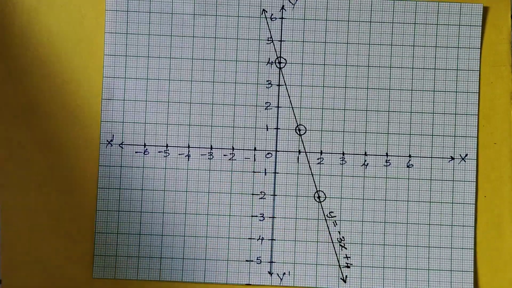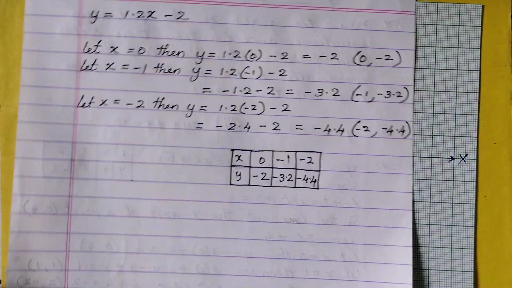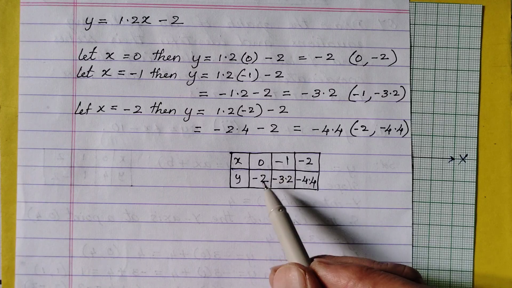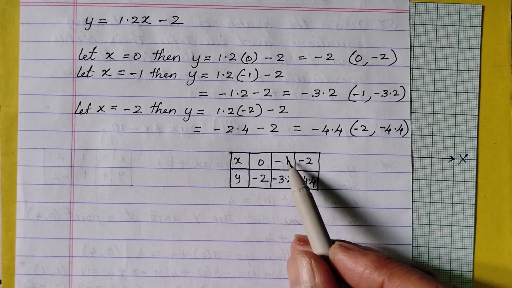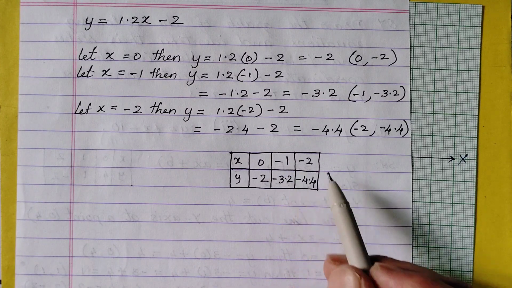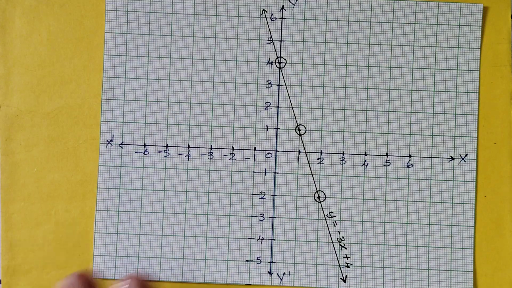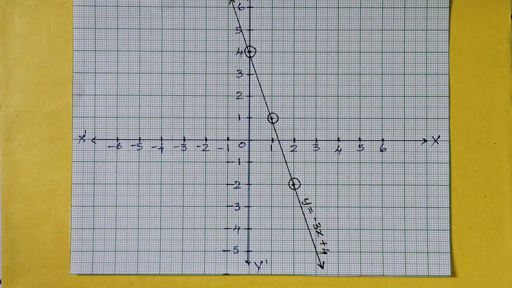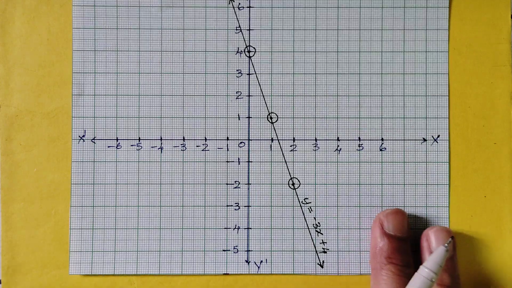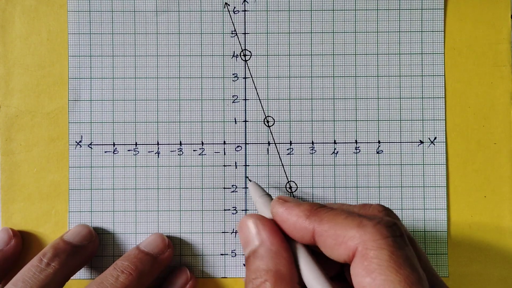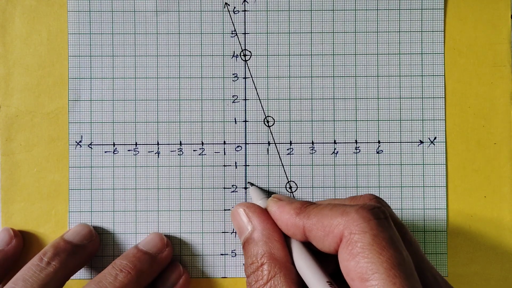The next one, the values are 0 minus 2, minus 1 minus 3.2, minus 2 minus 4.4. So we'll plot them. (0, minus 2), this is that point.